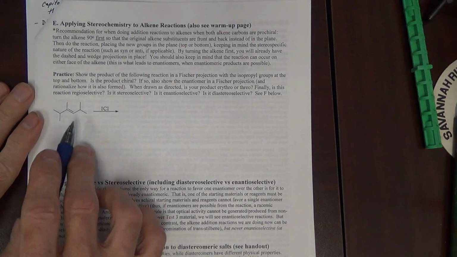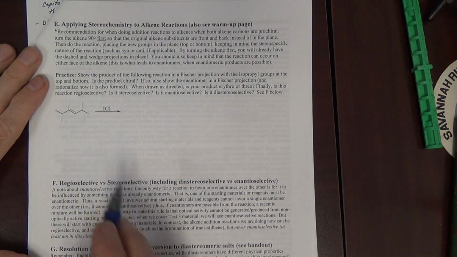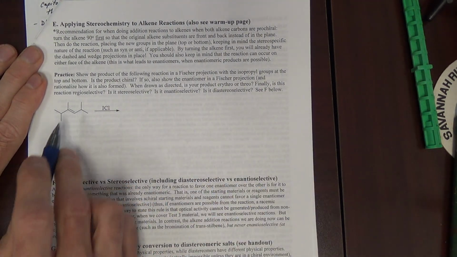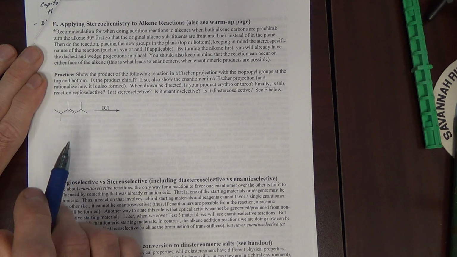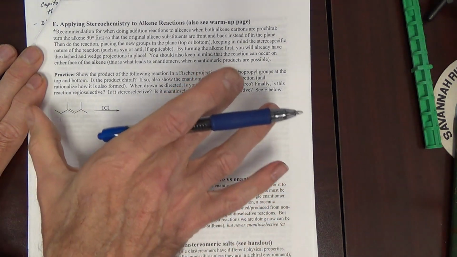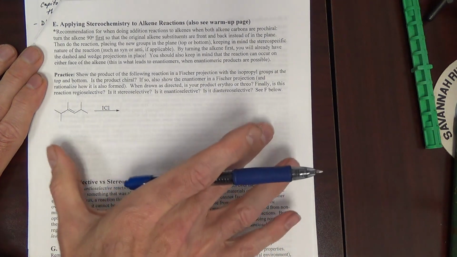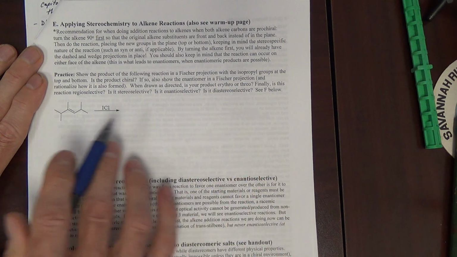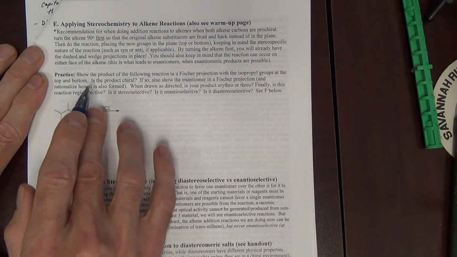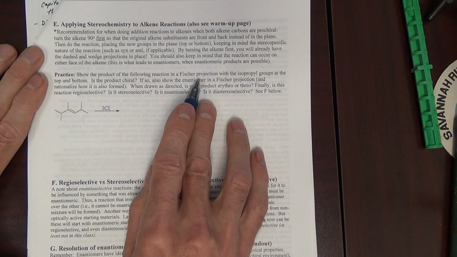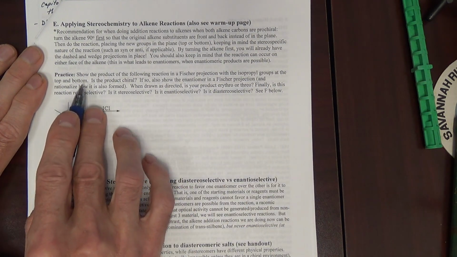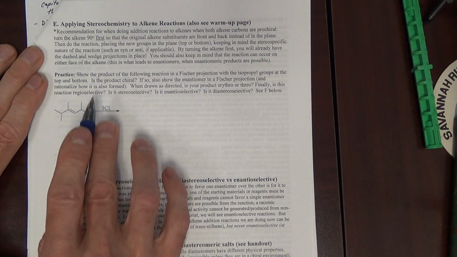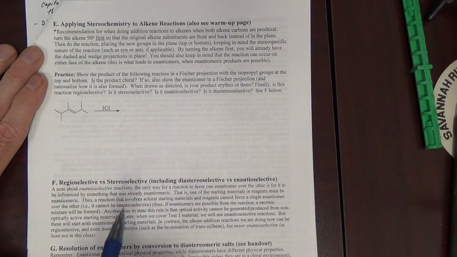What I'd like to do now is this problem here, to bring in some of the stereochemistry in our alkene reactions, and to really look at this and finish up this discussion here. So show the product of the following reaction in a Fischer projection with the isopropyl groups at the top and bottom. Well, let's do that first, and then let's move on and answer some questions.